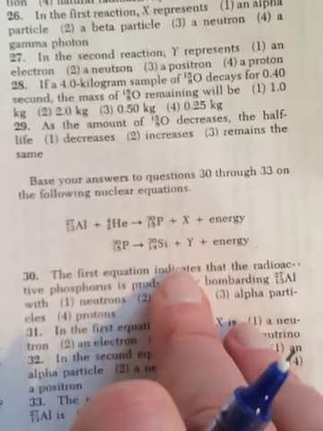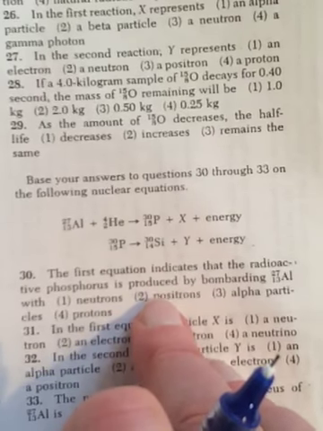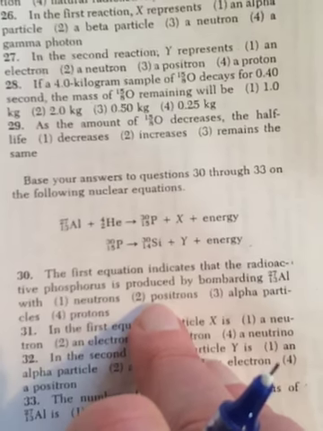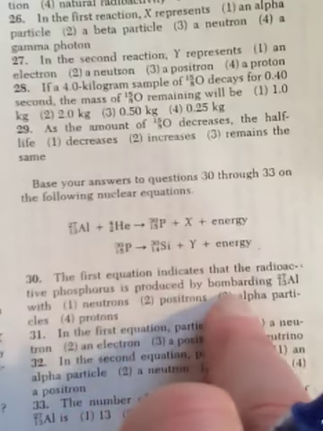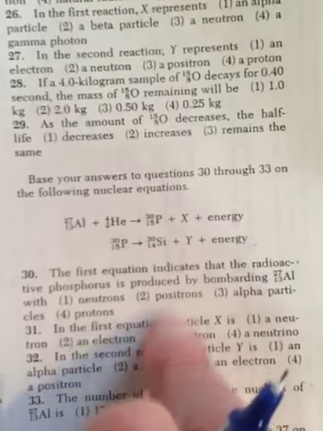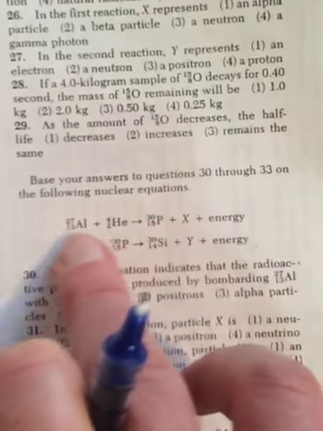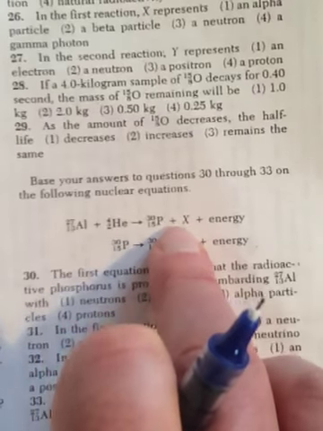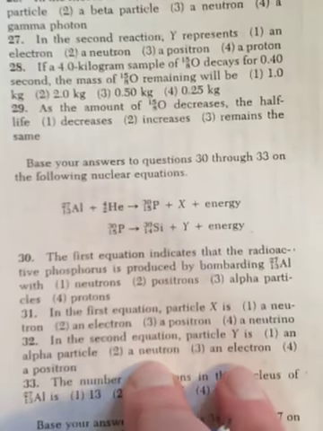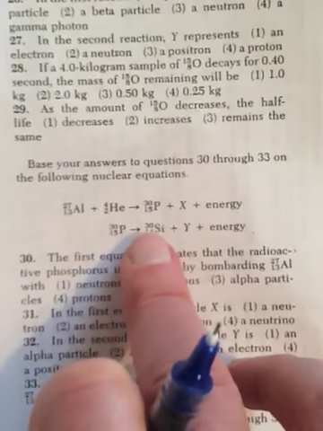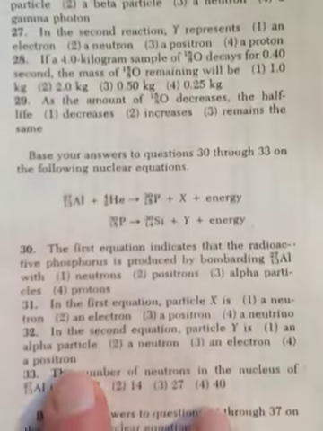Base your answers to 30 to 33 on this nuclear reaction. The first equation indicates that radioactive phosphorus is produced by bombarding aluminum-27 with alpha particles. In the first equation, particle X is, so do the math, on the top it's 31 on this side, so it has to be a 1. On the bottom it's 15, and it's 15, it has to be a 0, so 1, 0 is a neutron. In the second equation, particle Y is, so 30, 30, on the top it's a 0, on the bottom it's a 1, so particle Y should be a positron.